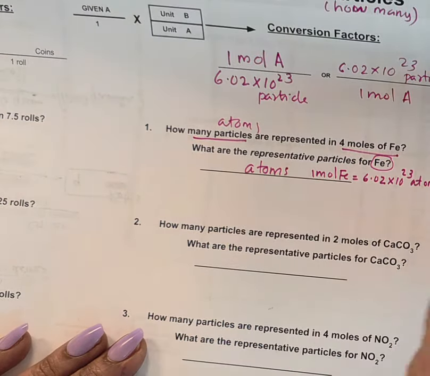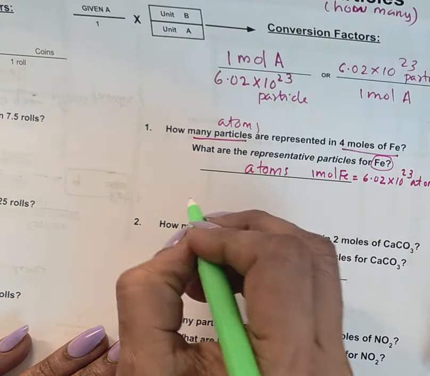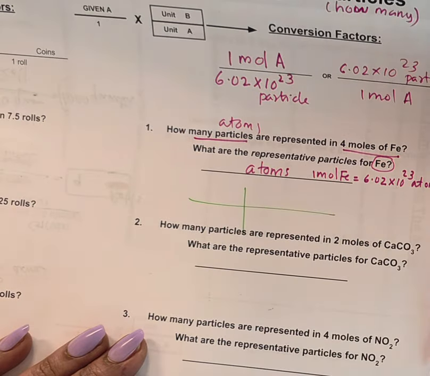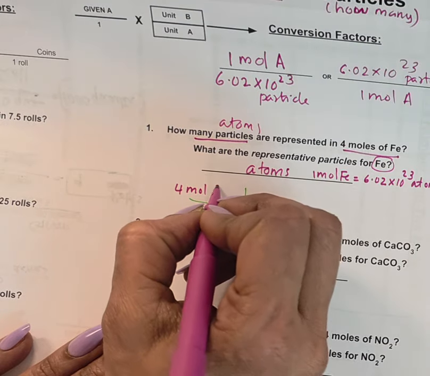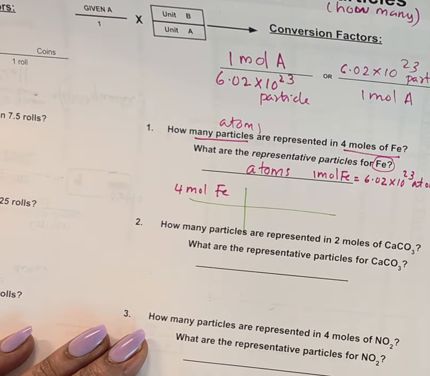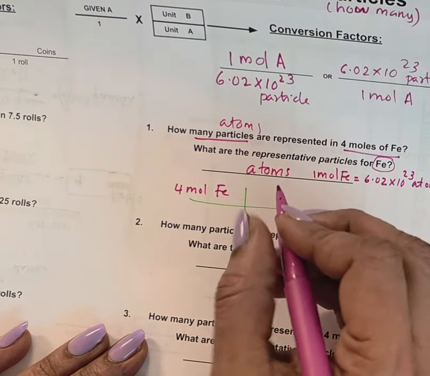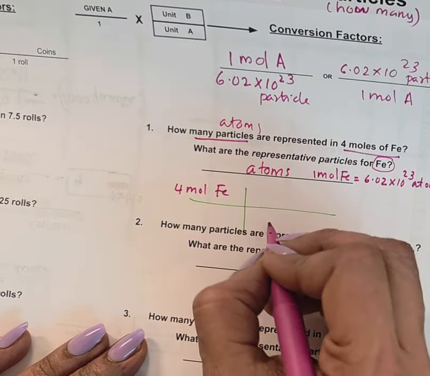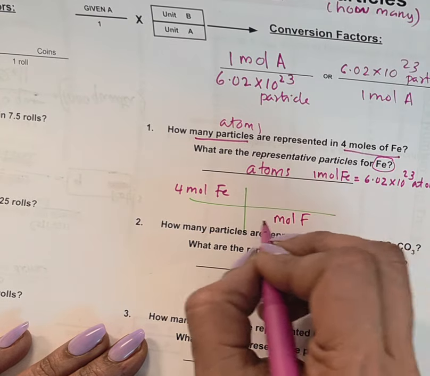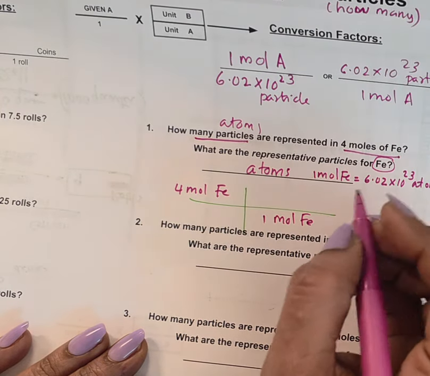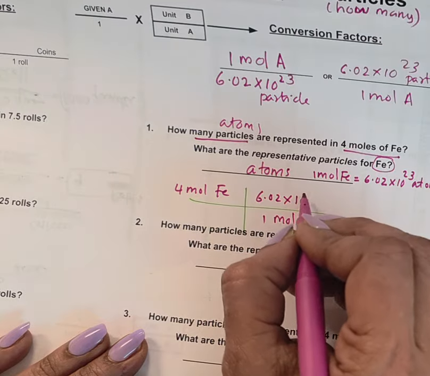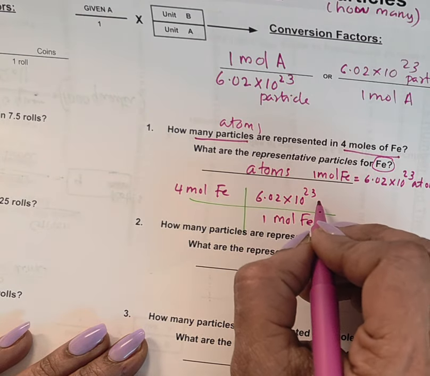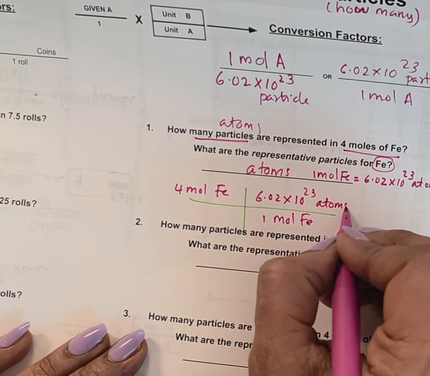Okay. Now, as always, we are going to draw a T chart. Then everything else is the same, okay? So, you have the given, which is 4 moles of Fe. We know that the unit is moles. I am going to write every 1 mole of Fe, there are how many particles? 6.02 times 10 to the power of 23 Fe atoms, or atoms of Fe.